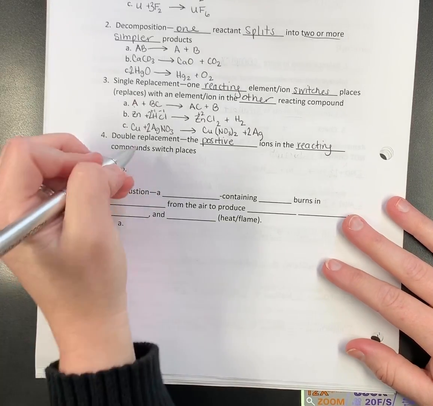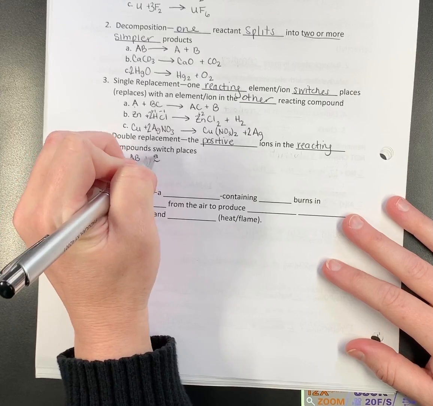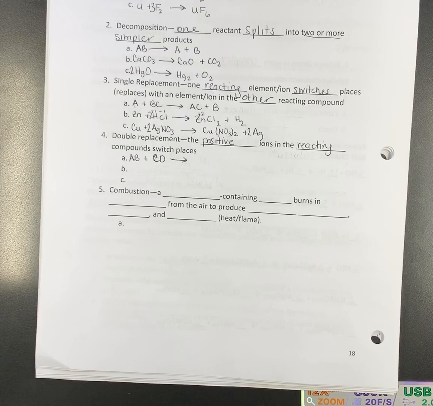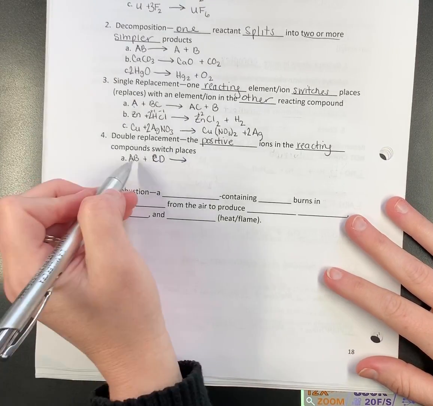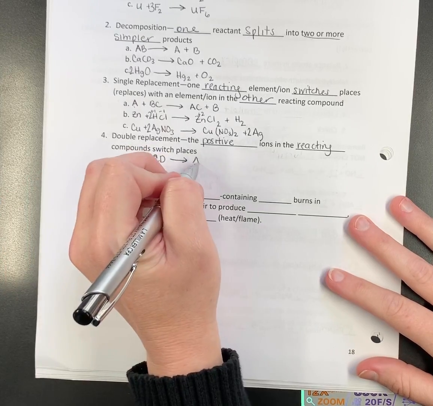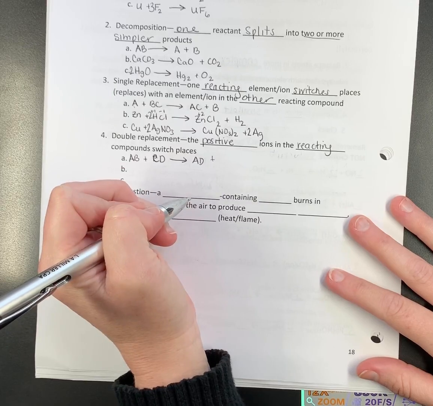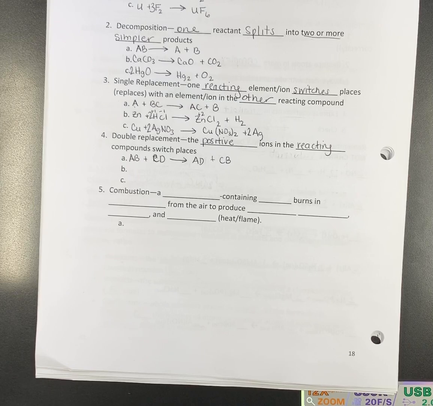So if you start with two compounds, the positive ones switch places. So A goes with D and C goes with B. If in your mind it was the negative ones switching places, that's fine. You get to the same place.